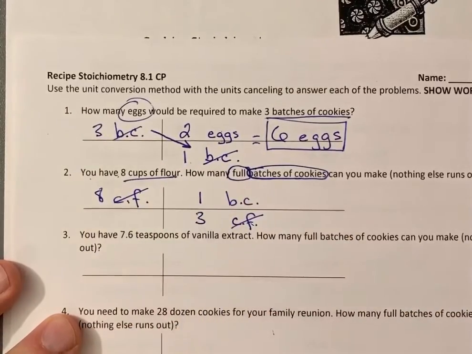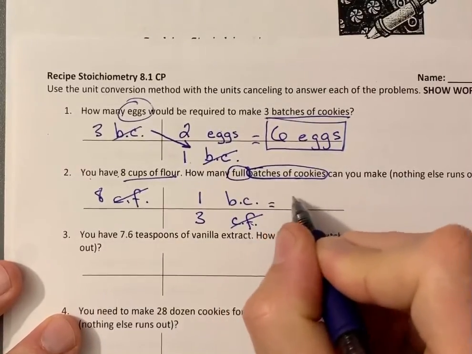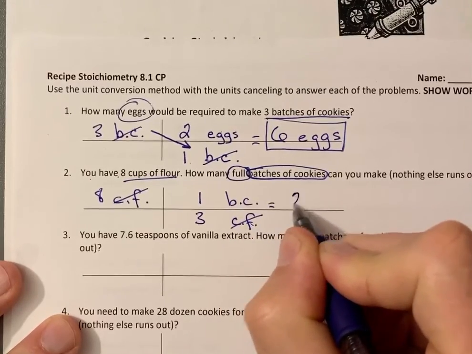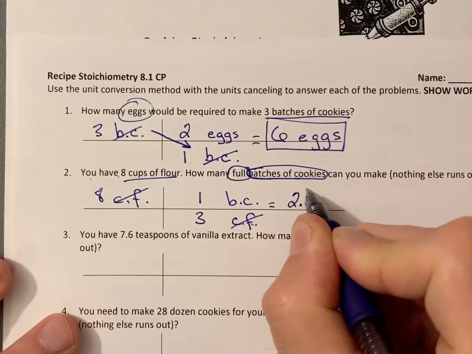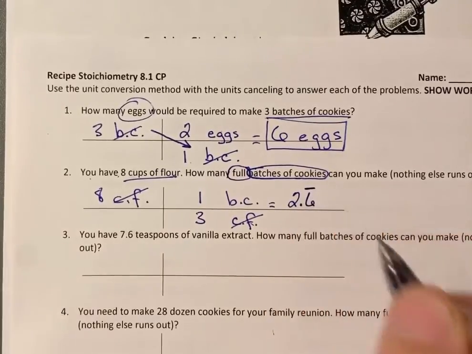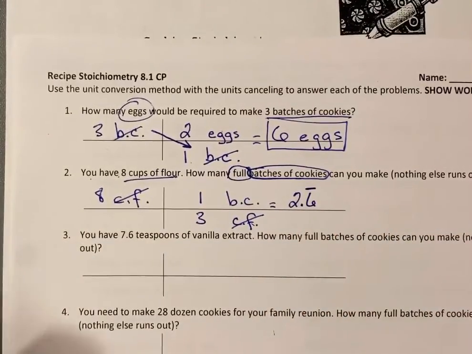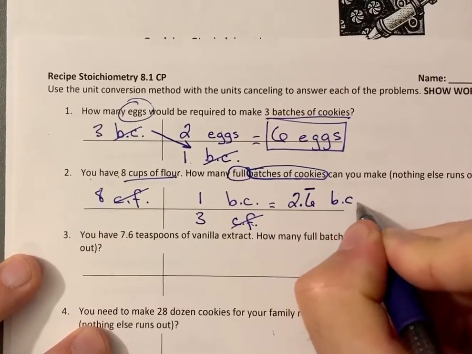8 times 1 divided by 3. And so we simply take 8 divided by 3, and we get 2.6, where the 6 is repeating. And that's batches of cookies.